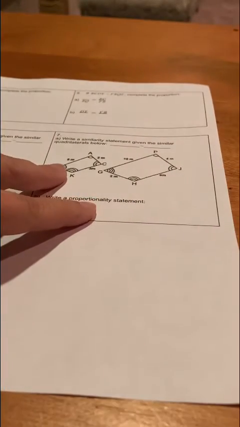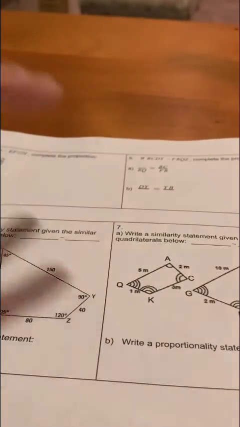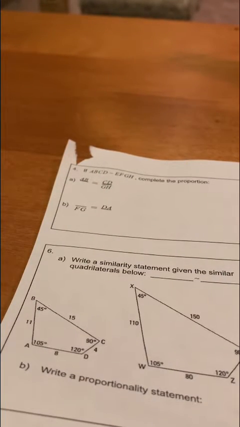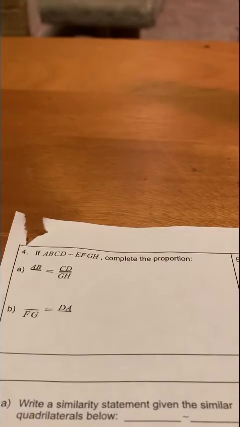All right, so taking this to our shapes that are similar. That's one of my cat, Emmett. Yeah, you saying hi?